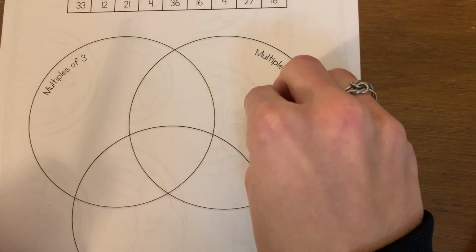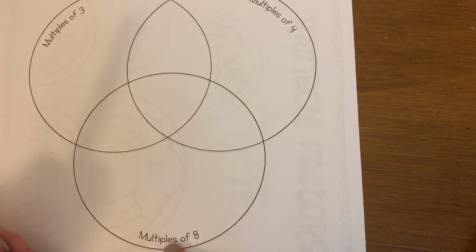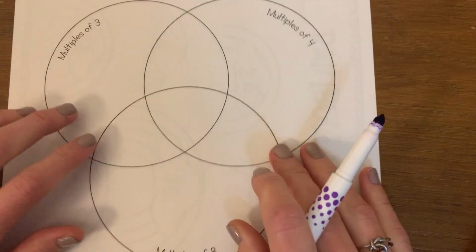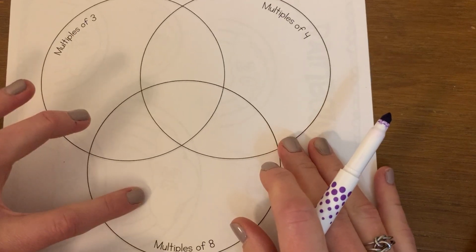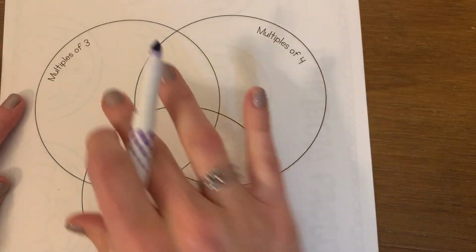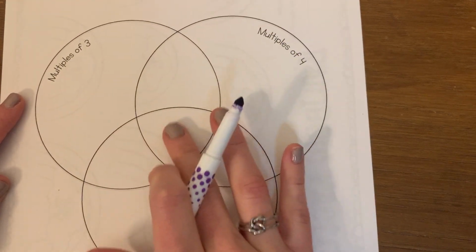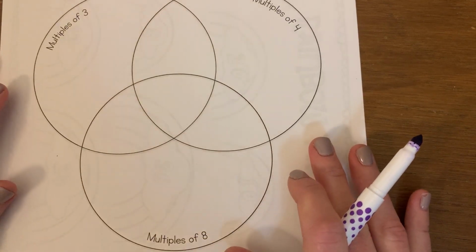All the numbers that are only multiples of 4 will go here. All the ones that are only multiples of 8 will go here. But the multiples that 3 and 8 share will go here. The multiples that 4 and 8 share will go here. Multiples 3 and 4 share will go here. And the multiples that all 3 numbers share will go there.